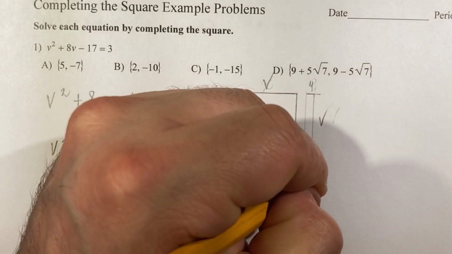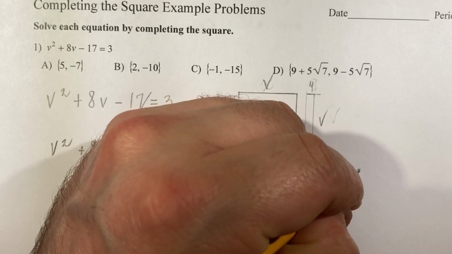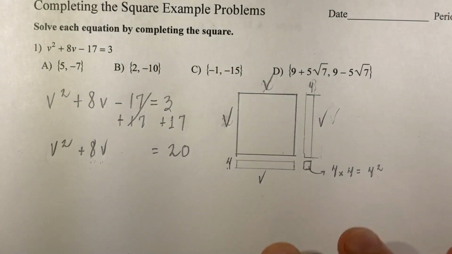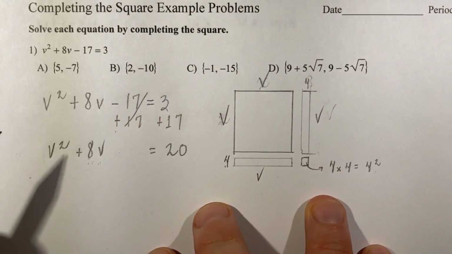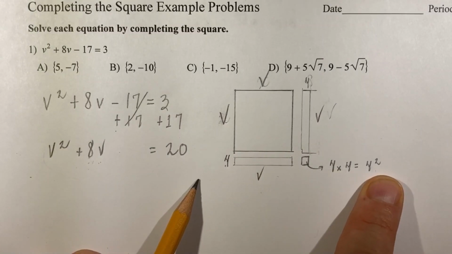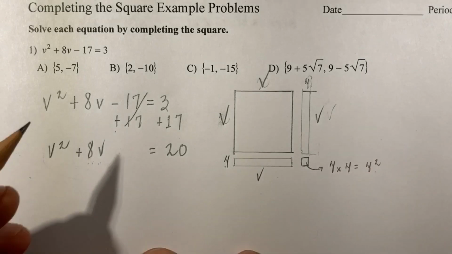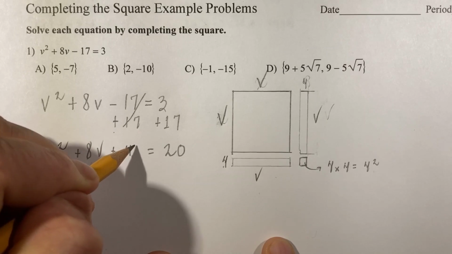Okay, so that's 4 squared, which we know equals 16, but we'll wait on that because we're going to need that in a minute. Okay, so once you find half the middle coefficient and you square it, you add this to both sides. So you're going to add 4 squared to both sides.